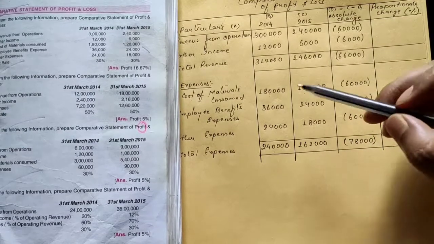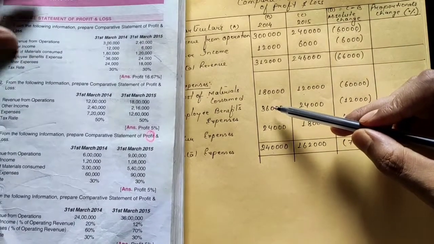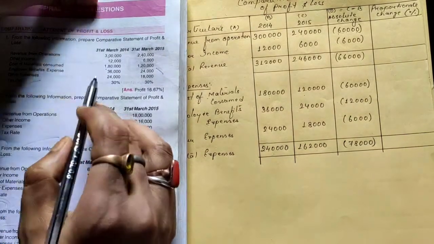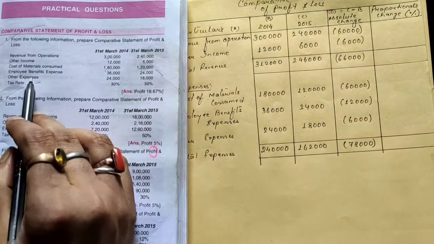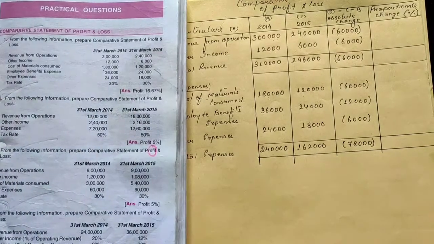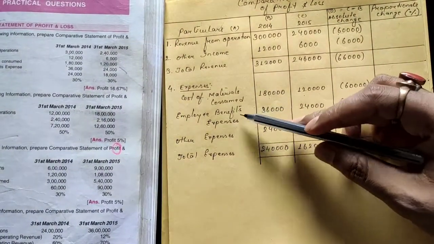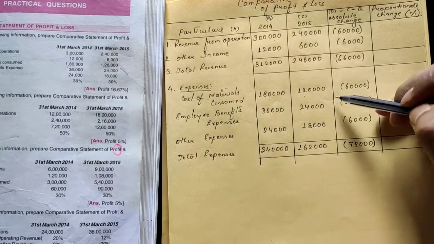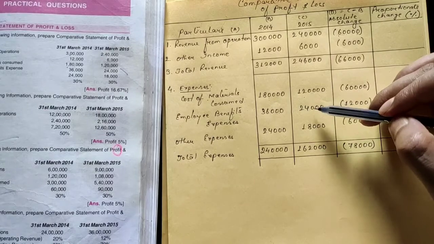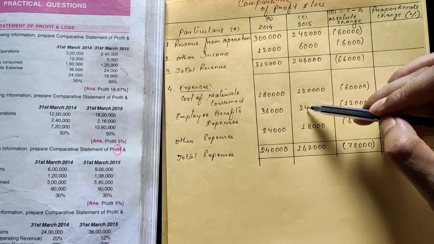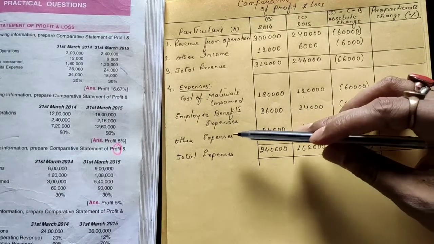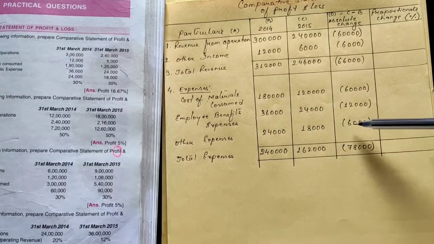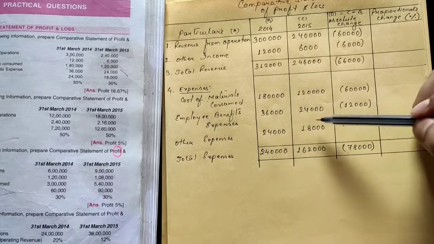Okay, then here you see the employee benefit expenses. Take a look here. Employee benefit expenses is given here 36,000 and 24,000. Then other expenses 24,000, 18,000. I wrote those amounts accordingly here. Employee benefit expenses 36,000 and 24,000, the difference amount is 12,000. It will be in bracket because the value decreased. Okay, it decreased, right? Then the last one is other expenses. Other expenses 24,000, 18,000. The difference amount is 6,000. Here also I put bracket because the value decreased.